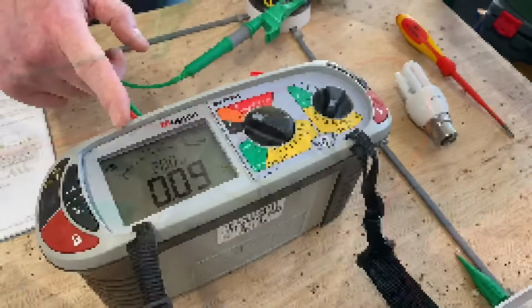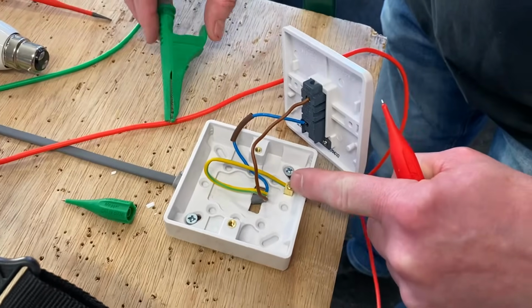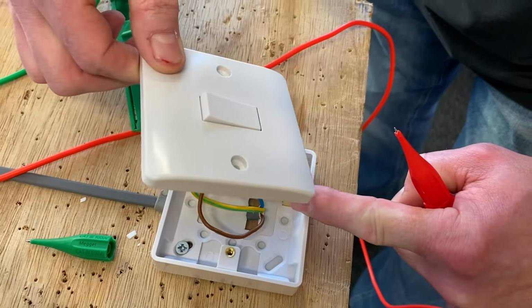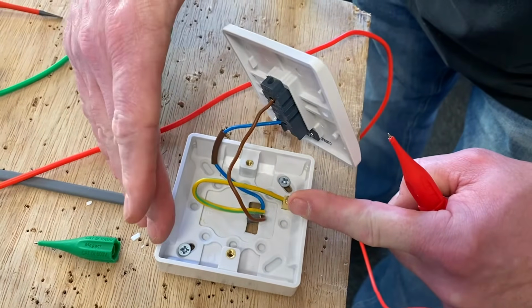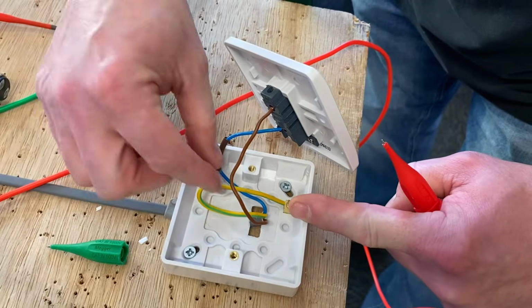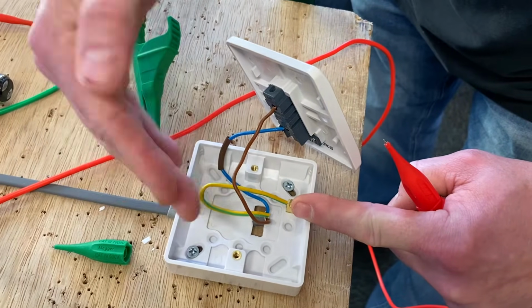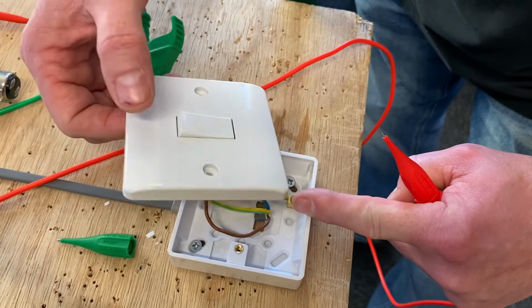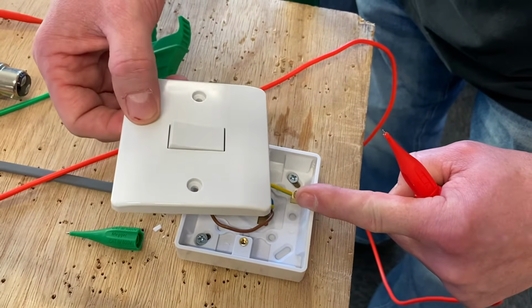We're next going to check the CPC makes its way down to the switch. We also need to prove the CPC gets down to here. We can see it's a fully insulated box and switch, so therefore it hasn't got any metallic parts that would make it an exposed conductive part. So this CPC is down here waiting in case maybe the switch is changed for a metallic one, and then that would be required to be connected to the CPC.